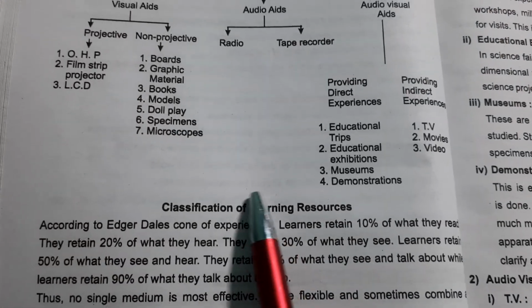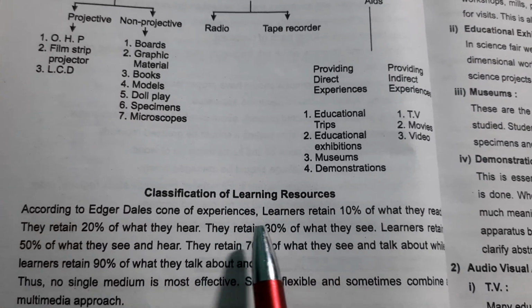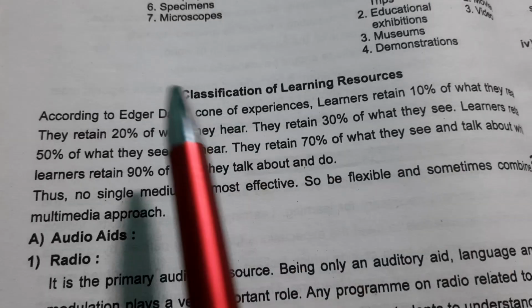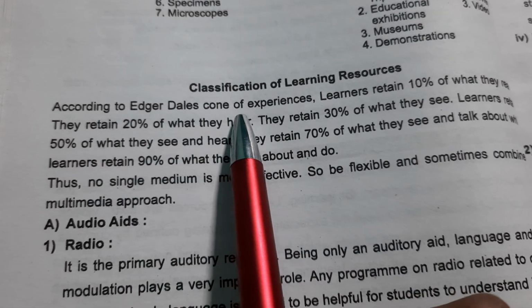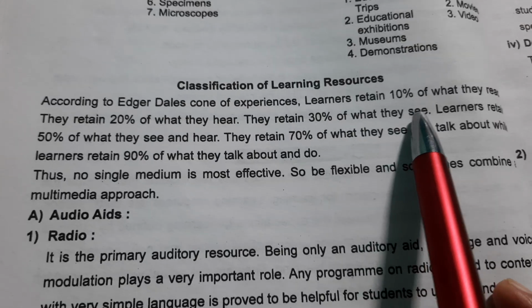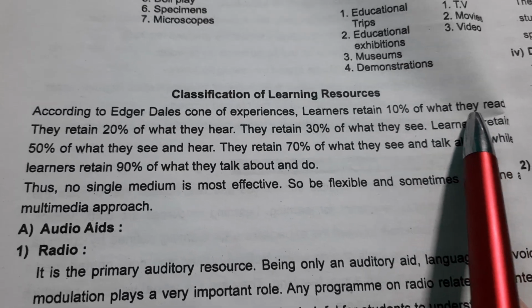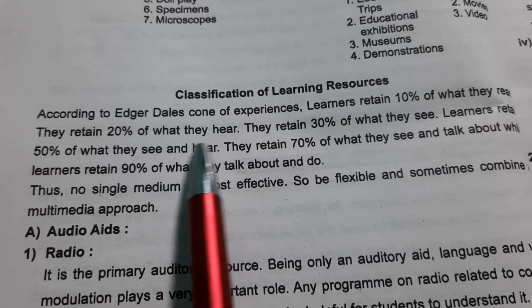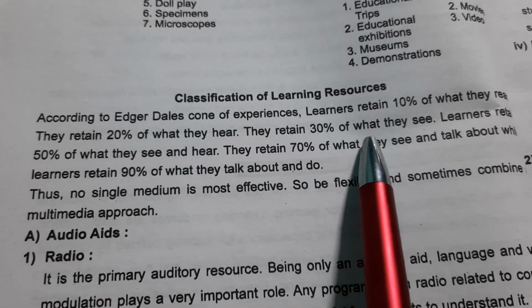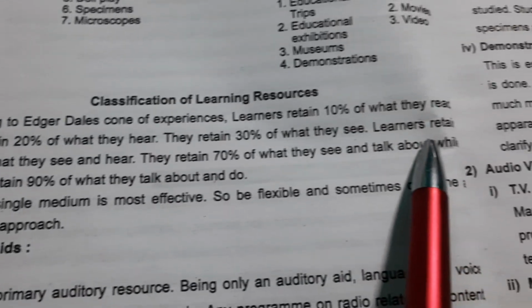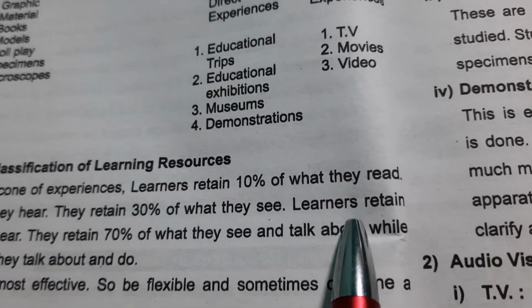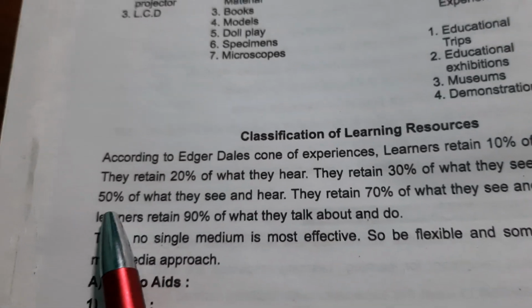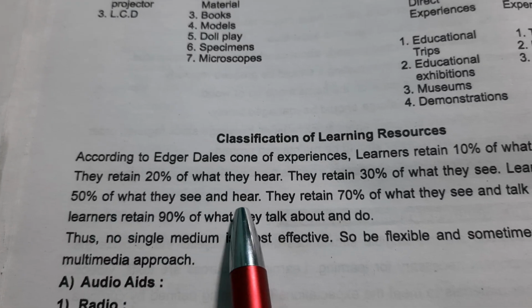Next part we have is the classification of learning resources, which you all can take down. According to Dale's cone of experience, learners retain 10% of what they read. They retain 20% of what they hear and 30% of what they see. Learners retain 50% of what they see and hear.